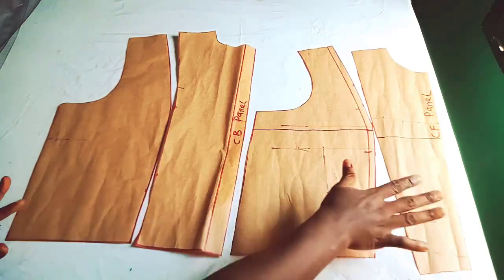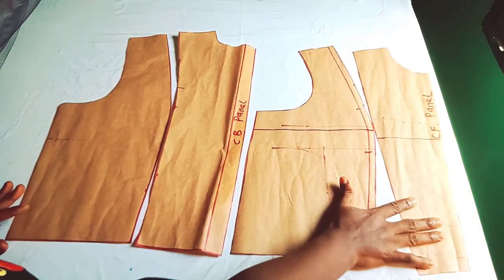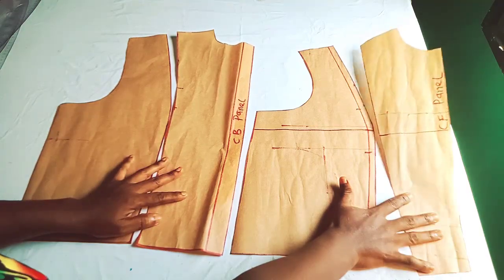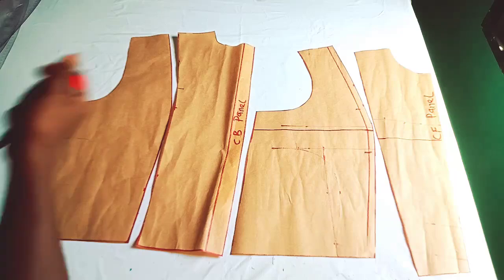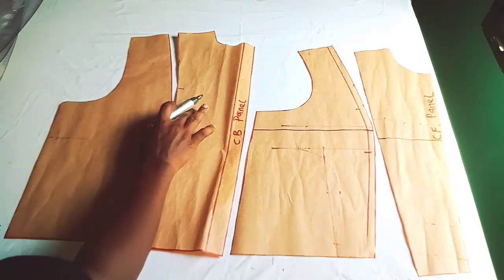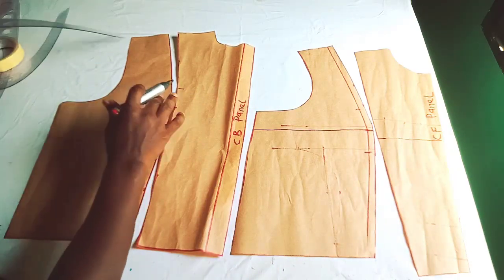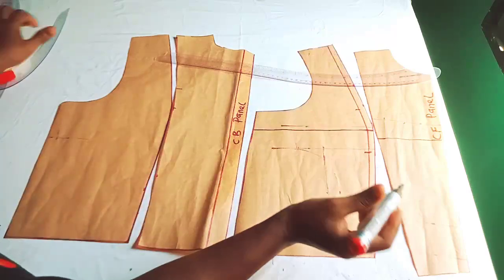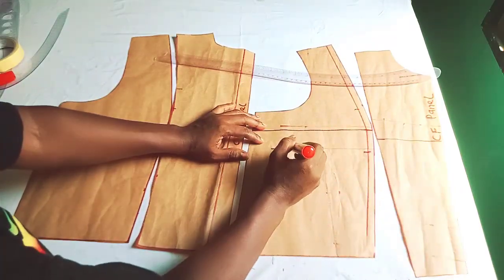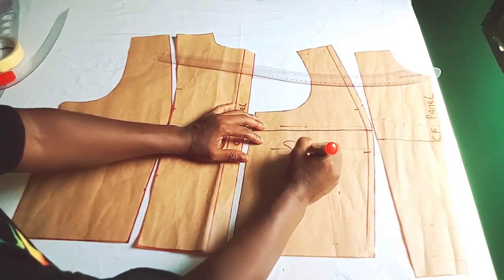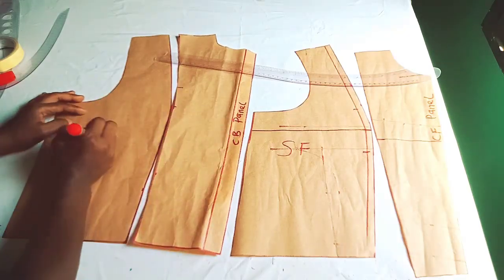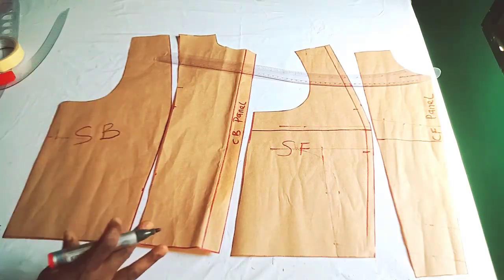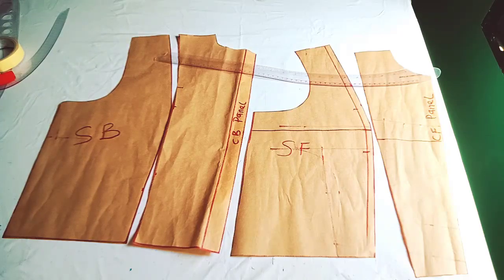Here we have our front panel. That's our front classic princess panel and our back classic princess panel. So I'm just going to label it. This is the side front, this is the center back, and this is the side back. So this is all about the classic princess style line.